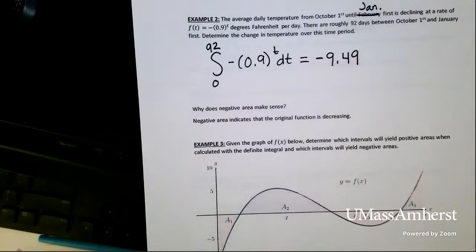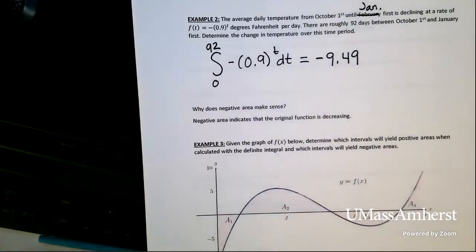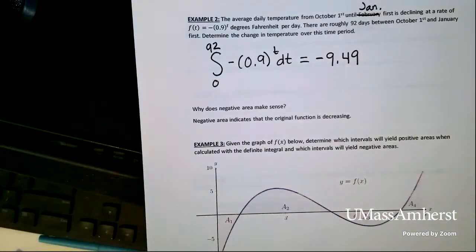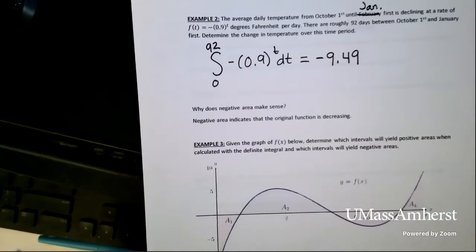And so when we talk about negative area, we're talking about the position of the area on an axis, and that position is below the x-axis when it's negative.